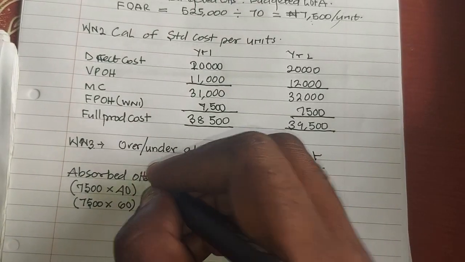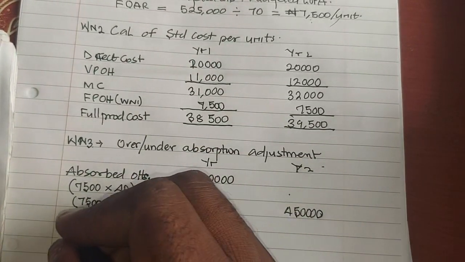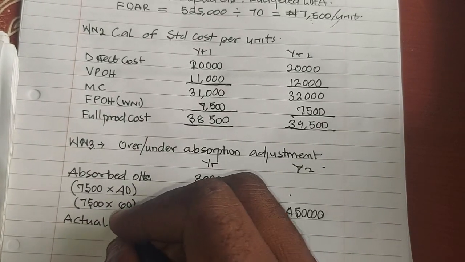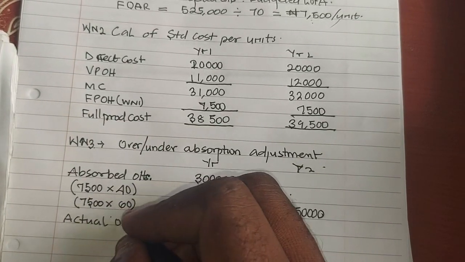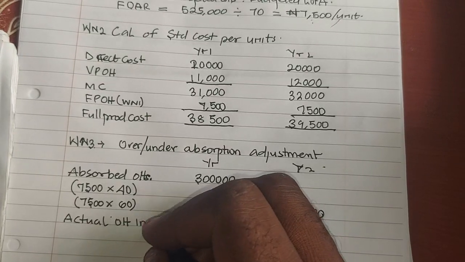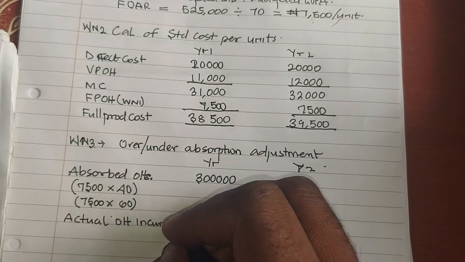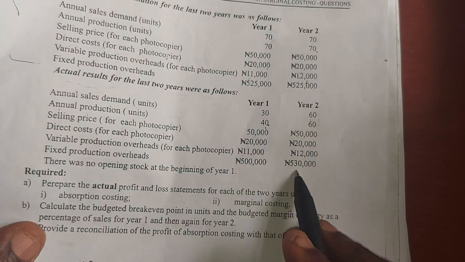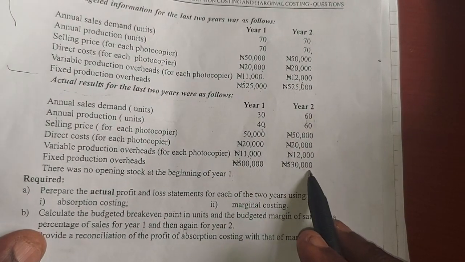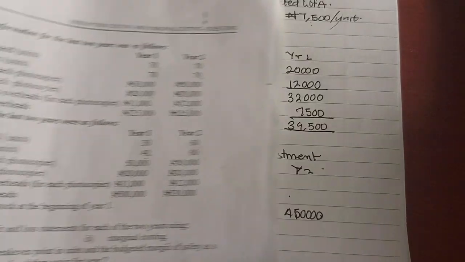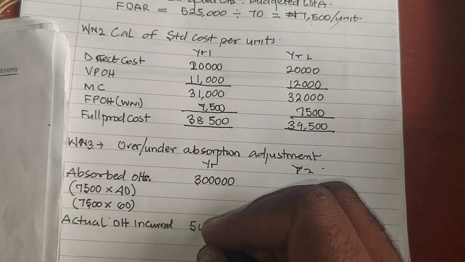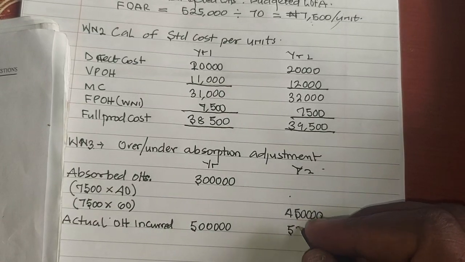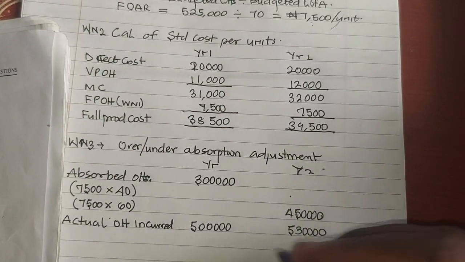That's our absorbed overhead. Now we have actual overheads. That's fixed production overhead incurred. What's the actual overhead incurred? The actual overhead is 500,000 and 530 respectively for year 1 and year 2. So we have 500,000, then this is 530 for year 2.